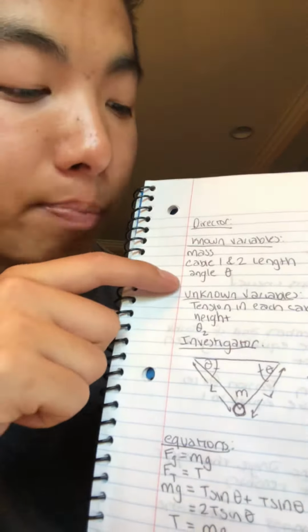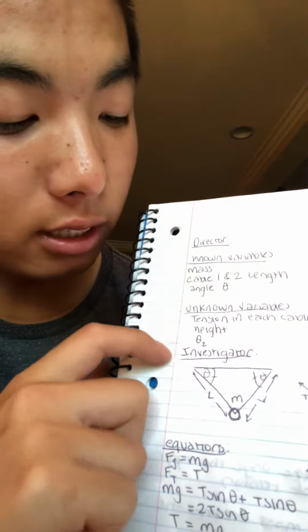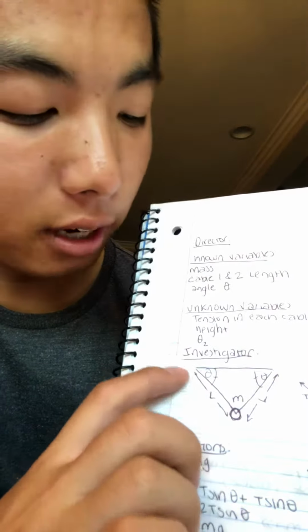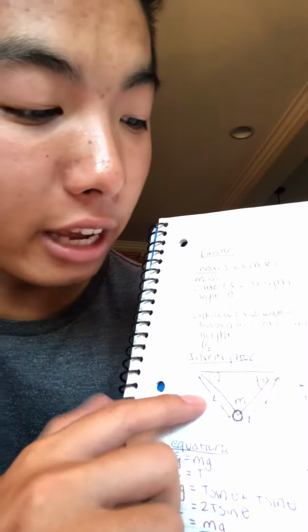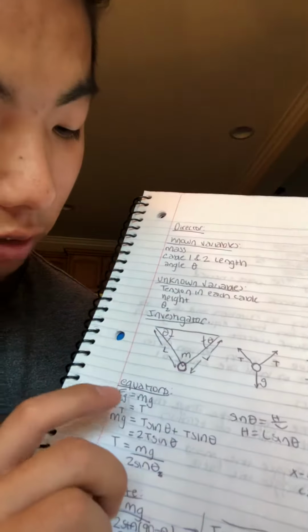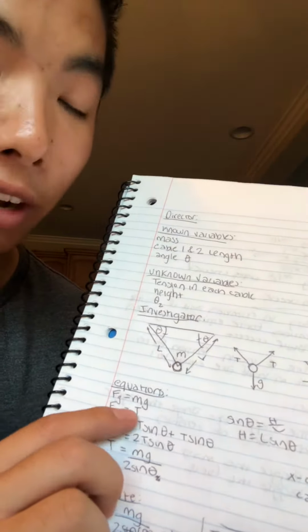So we're actually solving for the tension in each of the cables, and one of the unknowns is the height between the mass and the ceiling, and then also what I call theta sub 2, which is basically just the complement of theta. And then the equations that we'll be using are F equals mg, which is the force of gravity times mass to get you the Fy component.